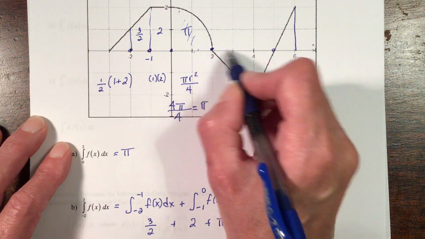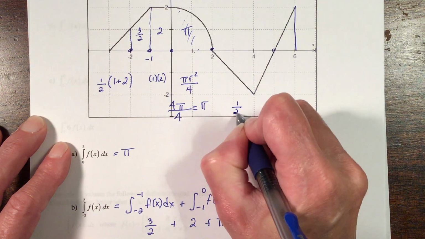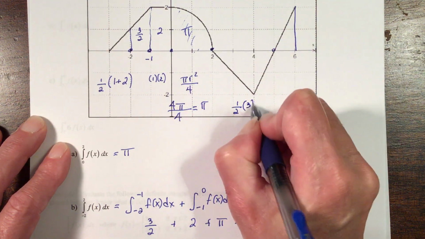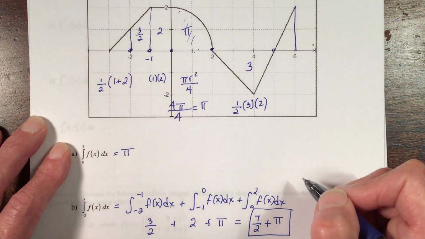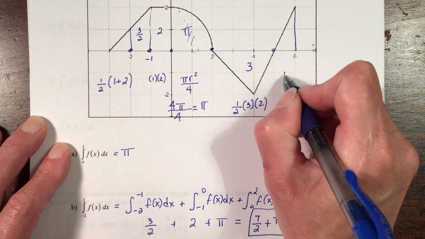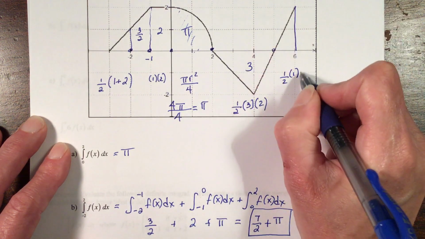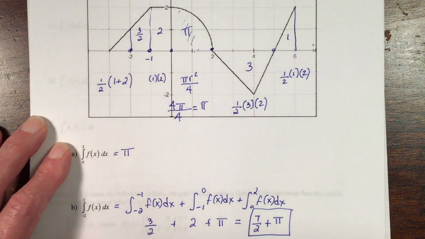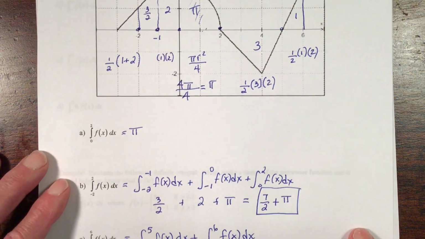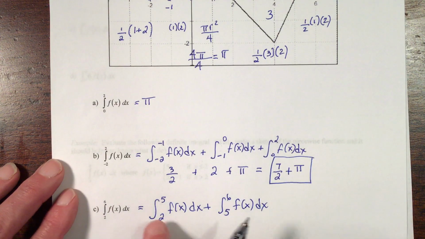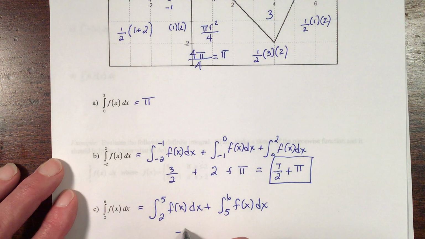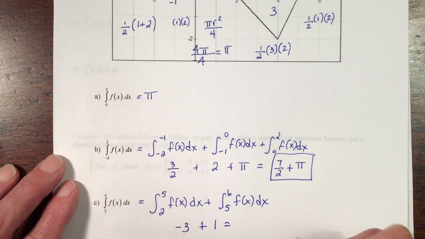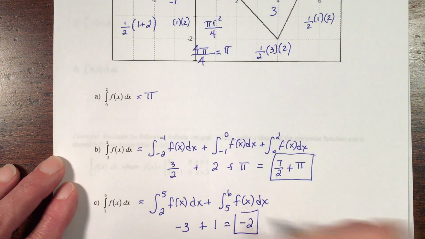So this is going to be 1/2. My base is 3 units. My height is 2 units. 6 over 2, this is going to be 3. And the area here, again, another triangle, 1/2 base times height. This area is 1. Now remember, when we go to put it into our formula down here, the integral from 2 to 5 is 3, but because it's below the x-axis, it's going to take out a negative area. So -3 plus 1, our overall area there is going to be -2.